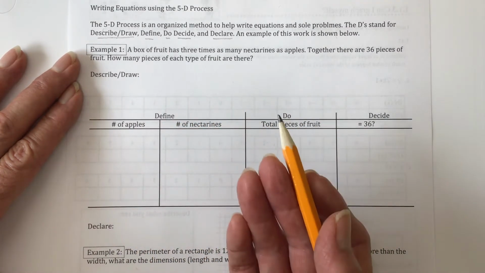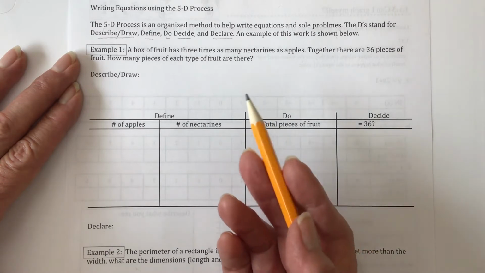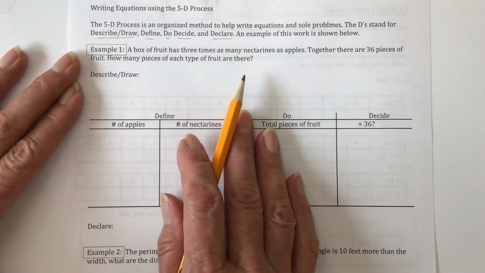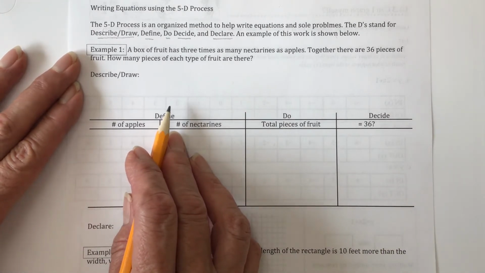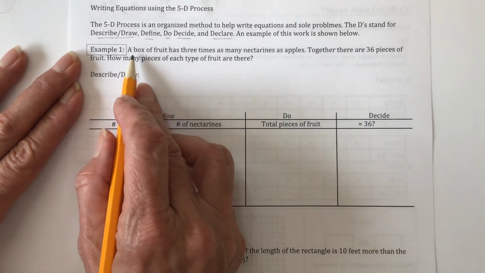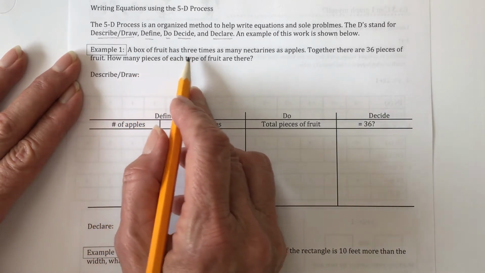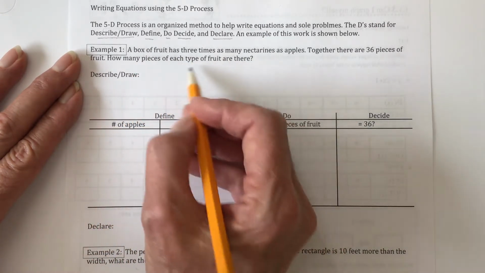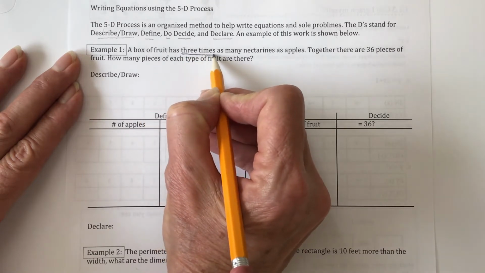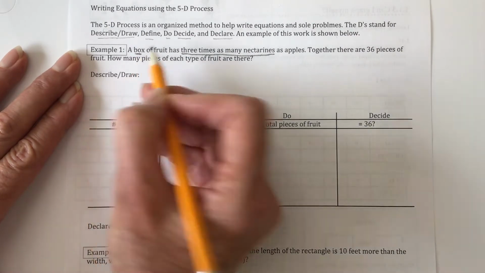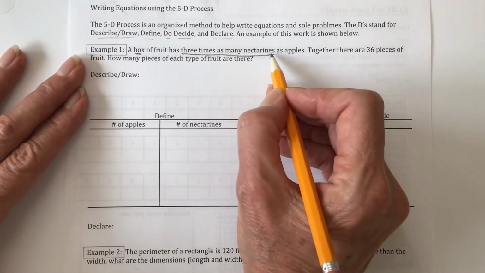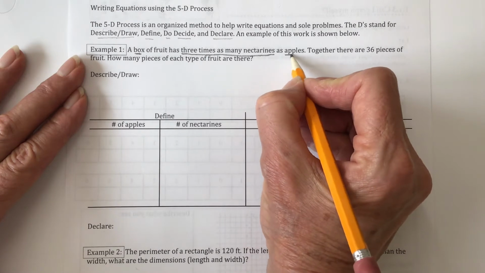Okay, so we know it's about fruit, different types of fruit, and we know it has to do with the quantities of fruit. So this time, when I read through the problem, I am going to underline anything that has to do with quantities or with fruit. Okay, let's start again. A box of fruit has 3 times as many nectarines. Okay, that's important. 3 times as many nectarines. And we know it's in a box. 3 times as many nectarines as apples. Okay, there's the other kind of fruit.